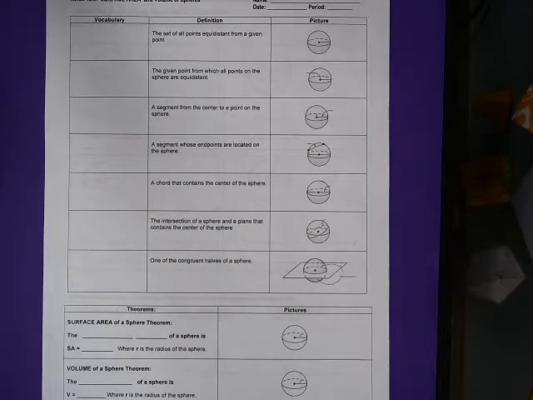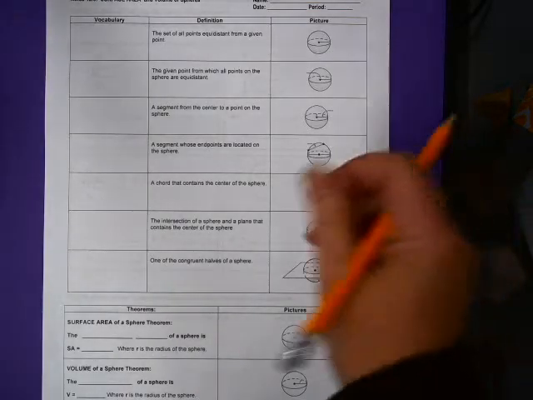All right, students, today we are continuing our study of solids, and our focus today is going to be on spheres, surface area and volume of spheres. Let's go through a little bit of our vocabulary first. I've got the definitions listed for you and some pictures.